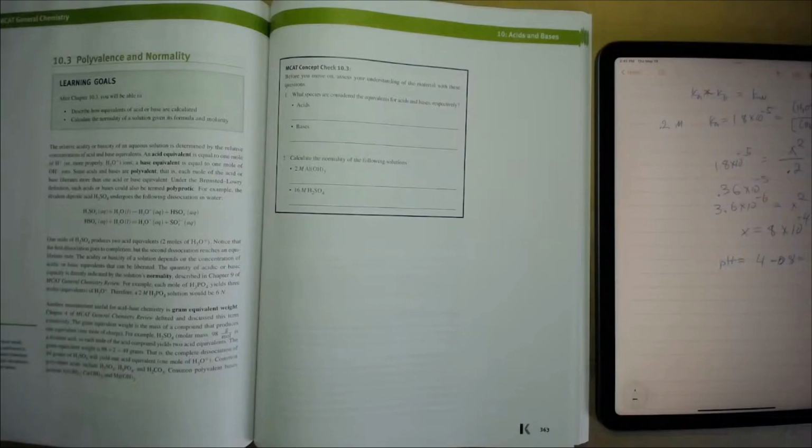An acid equivalent is equal to 1 mole of protons, and a base equivalent is equal to 1 mole of hydroxide ions. Some acids and bases are polyvalent. That is, each mole of the acid or base liberates more than one acid or base equivalent. Under the Bronsted-Lowry definition, such acids or bases could also be termed polyprotic. For example, the divalent diprotic acid H2SO4 undergoes the following dissociation in water.